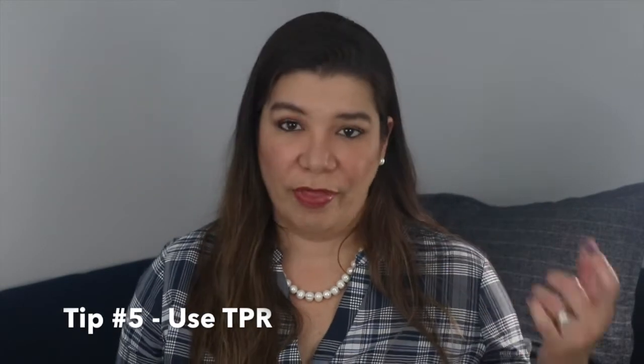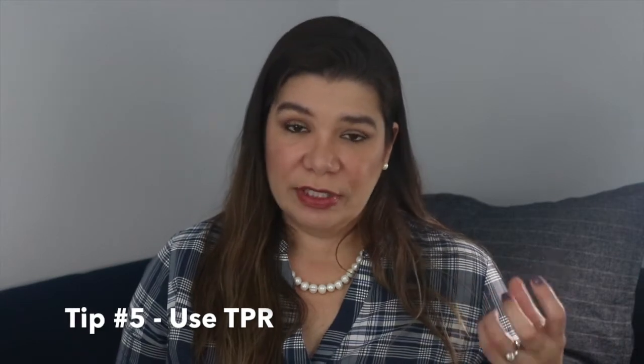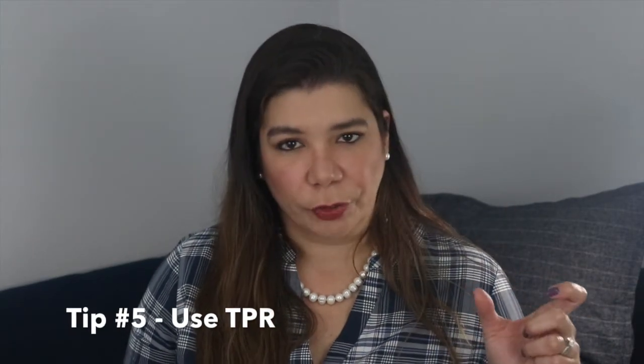Tip number 5, use total physical response. So total physical response is a strategy in which we pair a body movement with the word. We call it TPR for short. You can use TPR while you introduce new vocabulary, but you can also use it to accompany words or commands that are used frequently in the classroom. But there's some caveats with TPR.